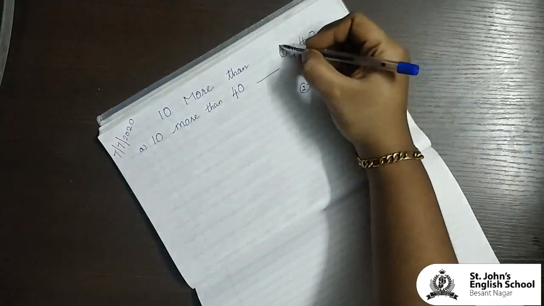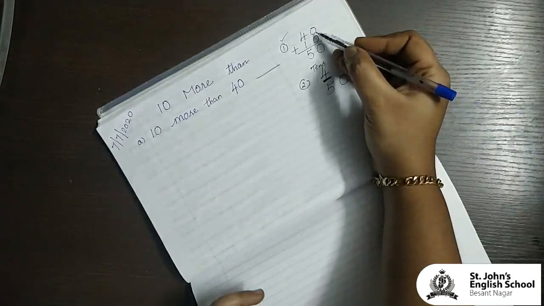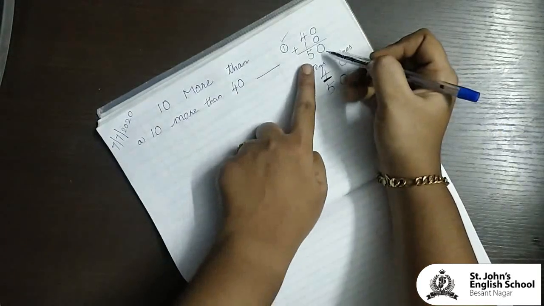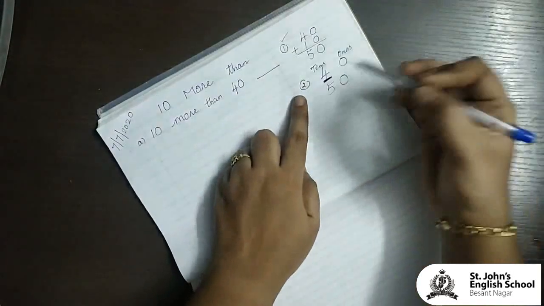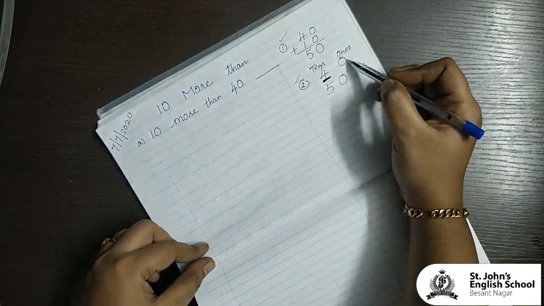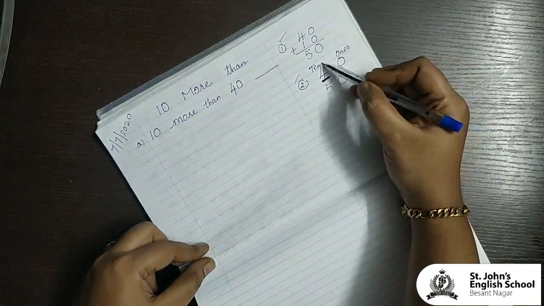So we do have two methods. In the first method, we are adding 10 to the given number. So 40 plus 10, you are getting the answer 50. The second method is, the 0 is in what place value? Ones place value. 4 is in what place value? Tens place value.